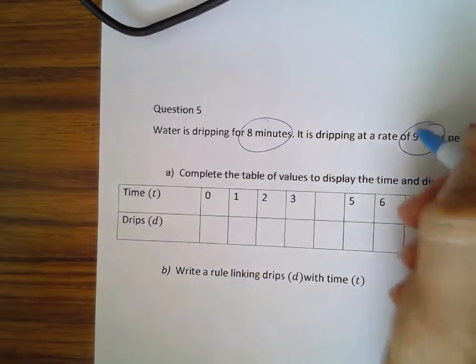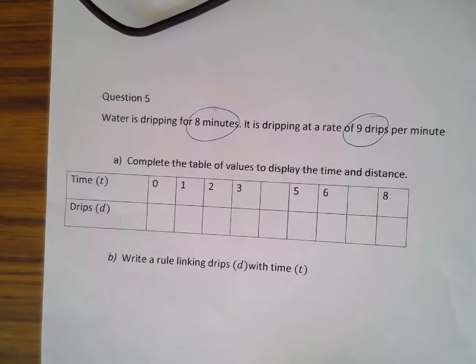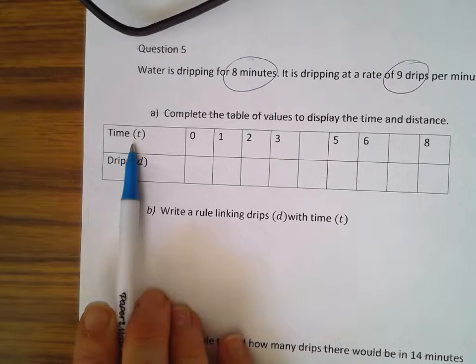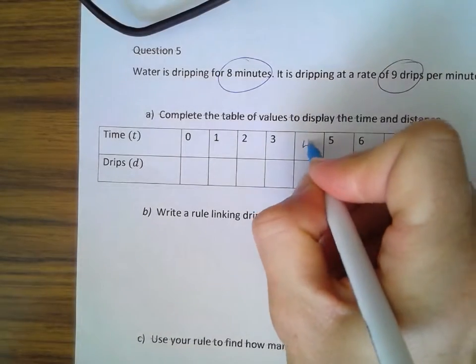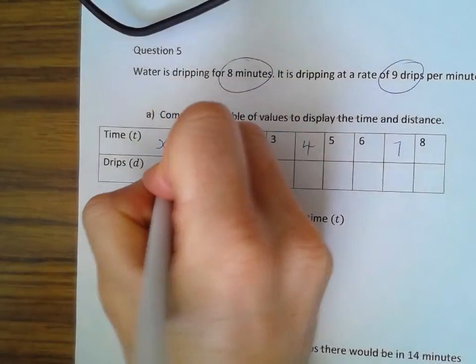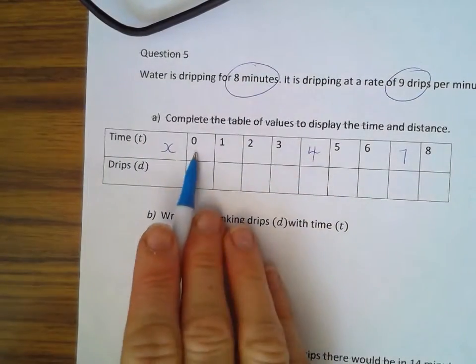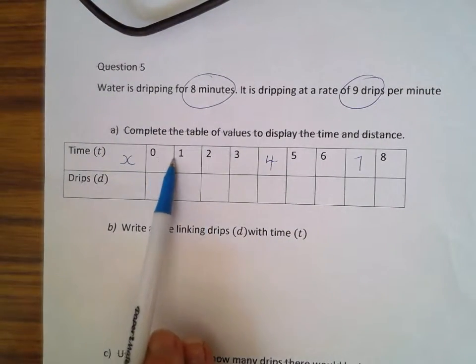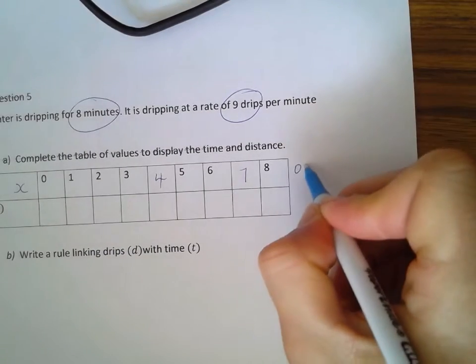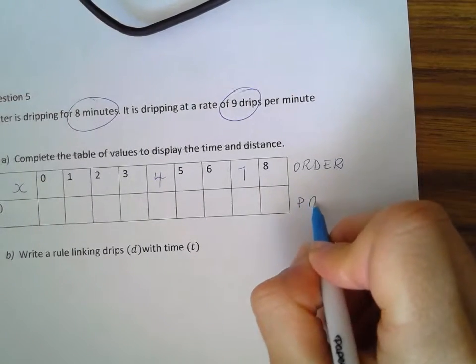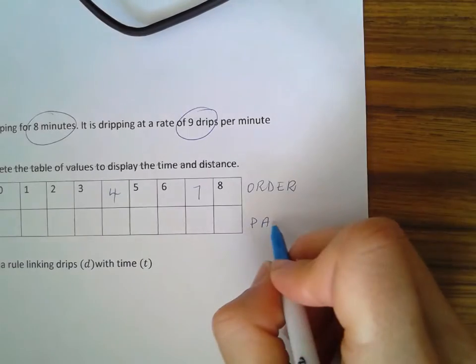the fact that we've got drips and minutes, not x's and y's. Okay, so if we've got 8 minutes, it tells you down here that that's the time, and there's a couple of blank spots for you to fill in. Minute 4, minute 7. This has to be your x, because your x number 1 is always on the top of your table, but also the x always goes in order. Okay, it's your y which always gives you a pattern.